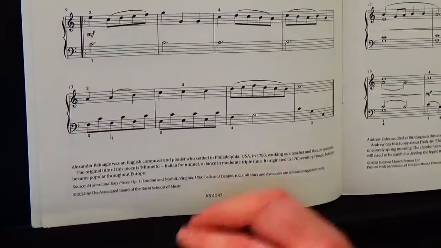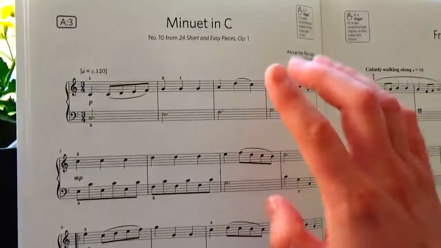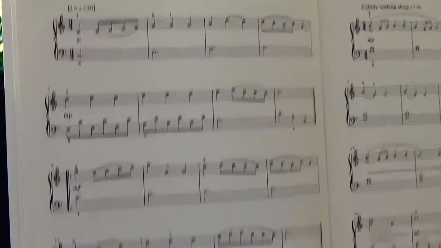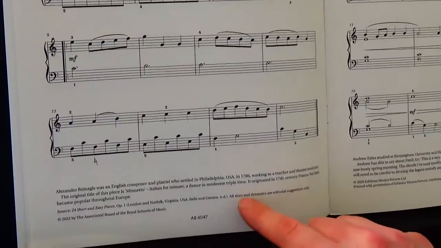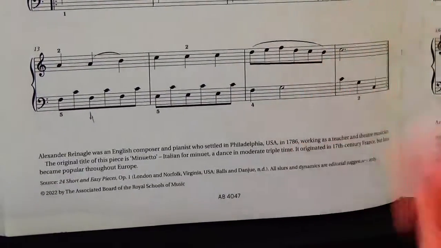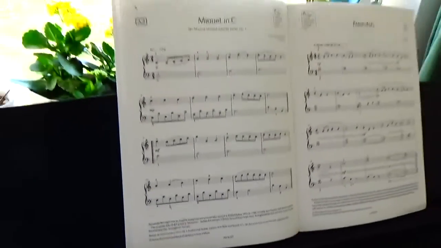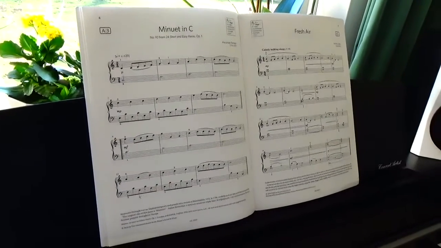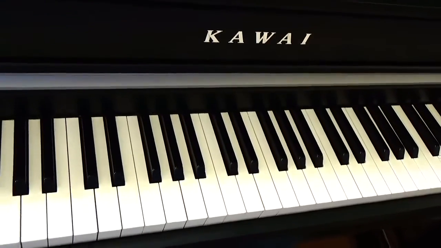One more thing to clarify: these slurs have been suggested by the publisher, as they write here. All slurs and dynamics are editorial suggestions only. It's a way to give you an idea, some advice regarding how you might shape the melody. Now I'm going to play it at the official speed and then I will play it slower.